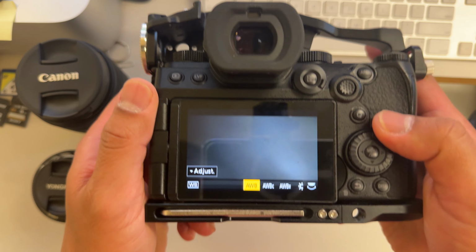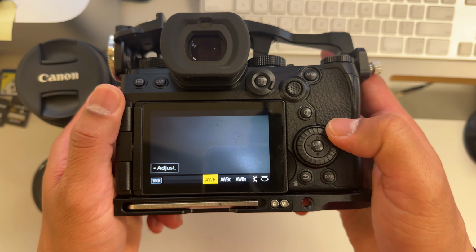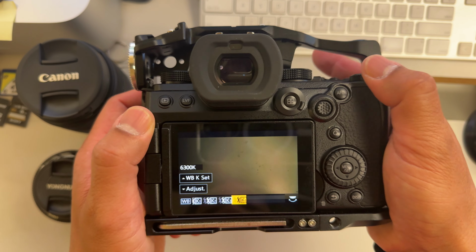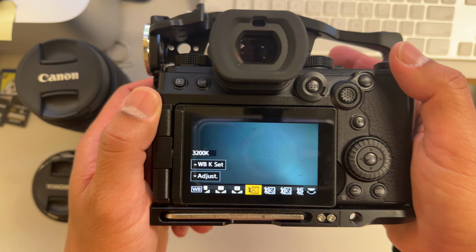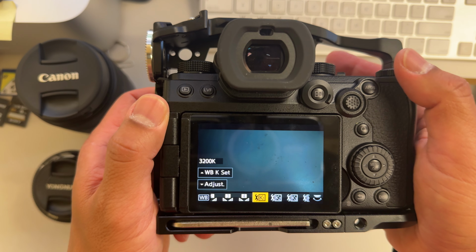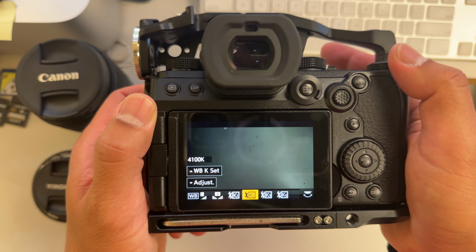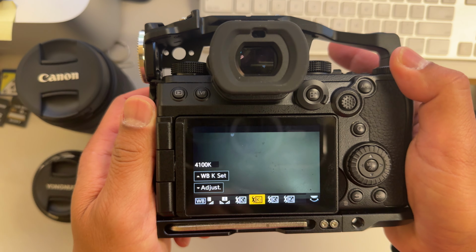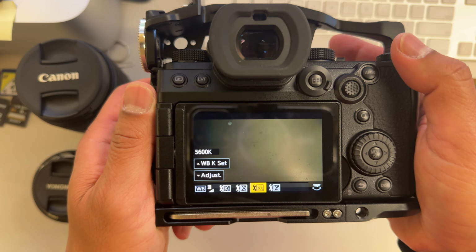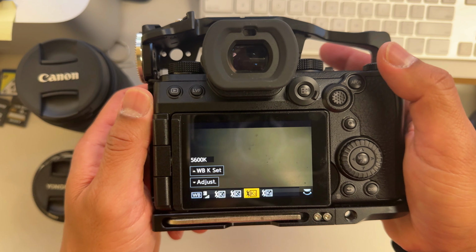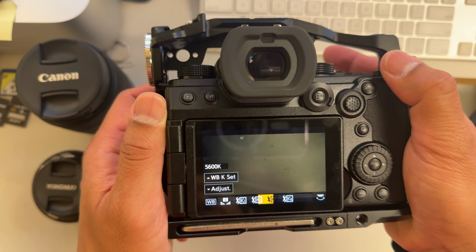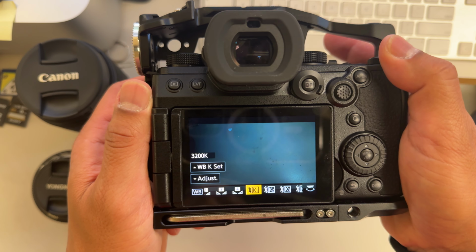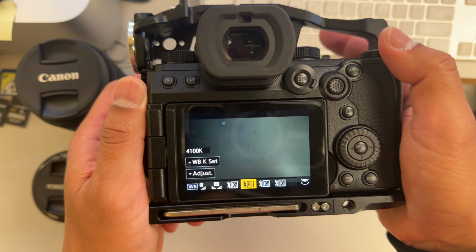And then you have AWB, which stands for auto white balance. So the camera's going to do the thinking for you, but you don't want to do that. What you want to do is, if you're in a room with orange lighting, you're going to adjust this to 3200K. If you're in a room with fluorescent lighting, you're going to adjust this to 4100K. And if you're outdoors, you're going to adjust this to 5600K for daylight balance shooting. All right. So if you notice the light is slightly orange, then you need to use the 3200K. If it's in between orange and daylight, then you use this one, 4100K.